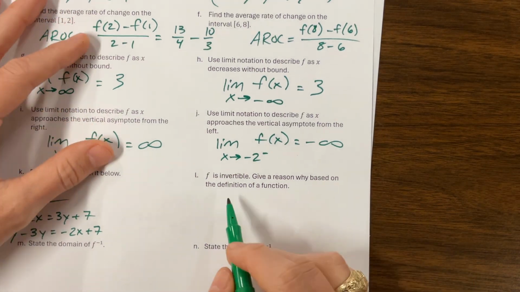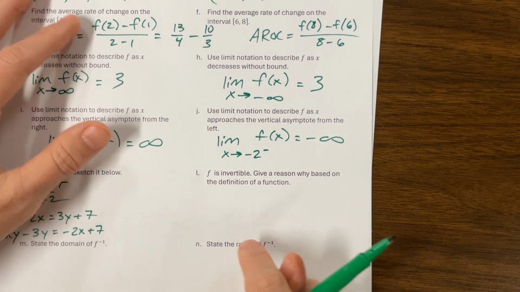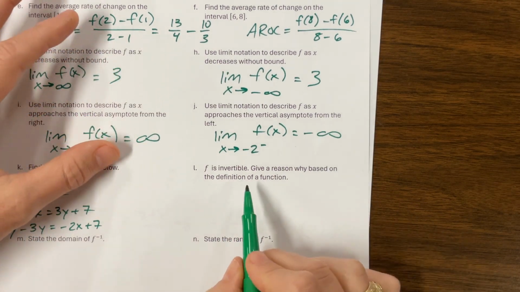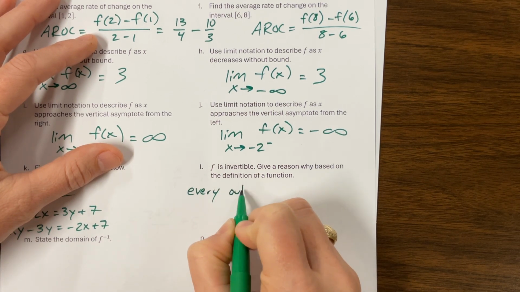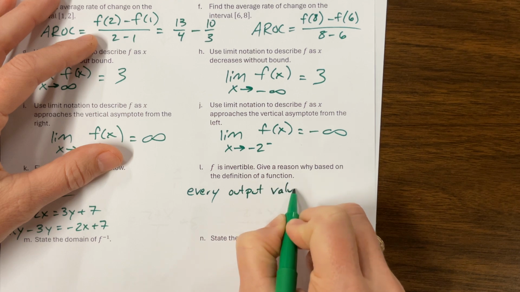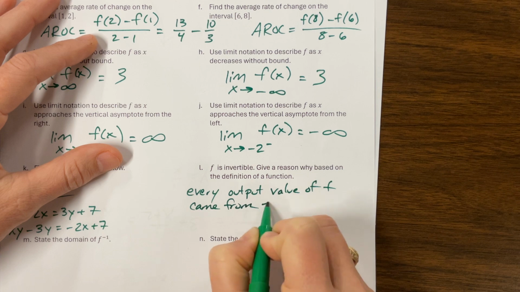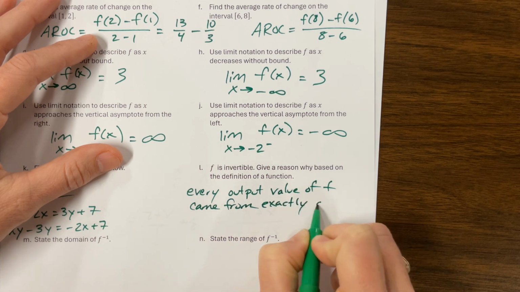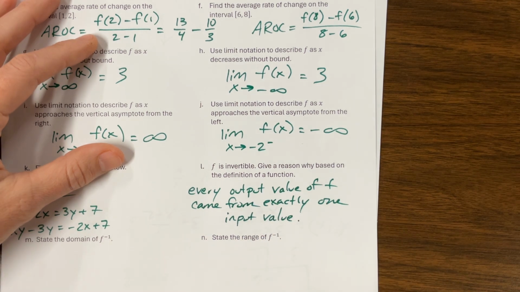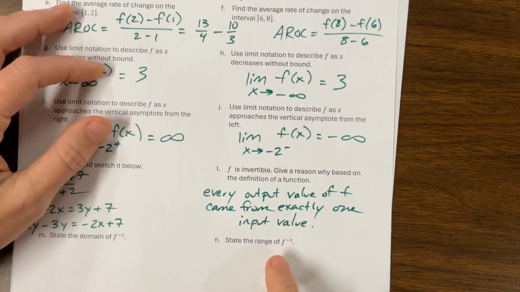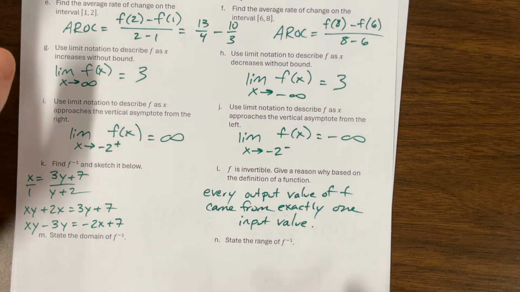It says f is invertible, meaning if we take the inverse of the function f, it is a function. So give a reason why. We would say every output value of f came from exactly one input value. That's the language they like when they talk about whether it's invertible: talk about inputs and outputs. If they ask is it a function, talk about inputs and outputs.